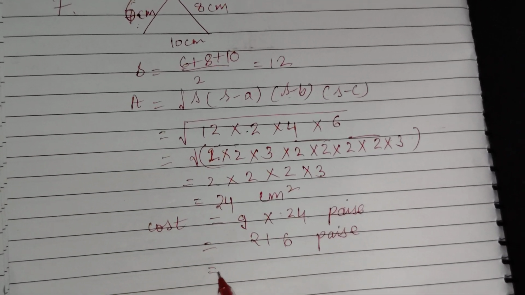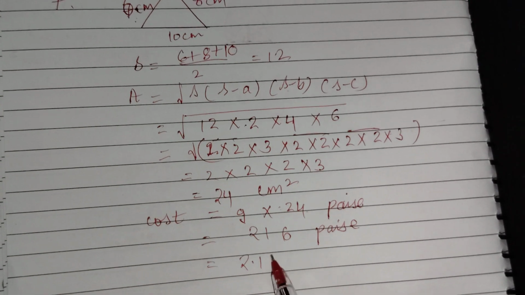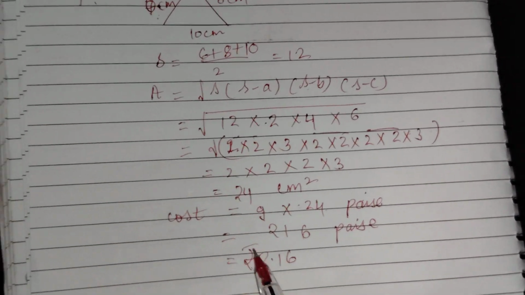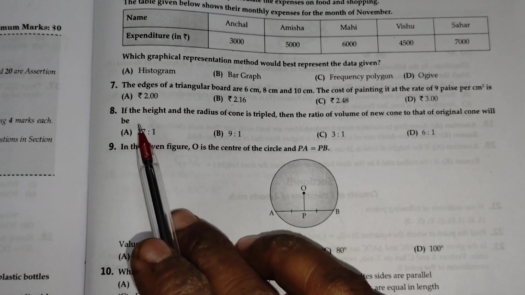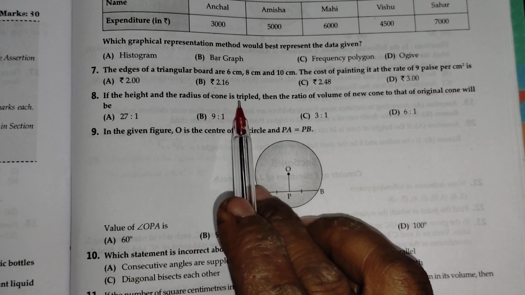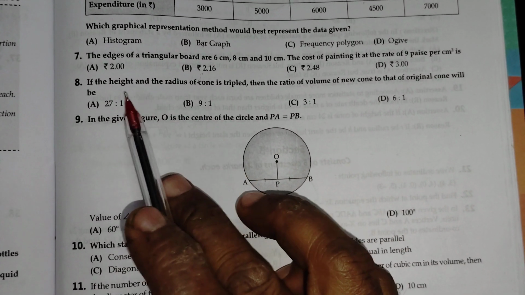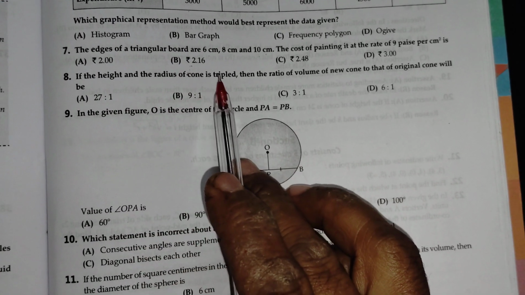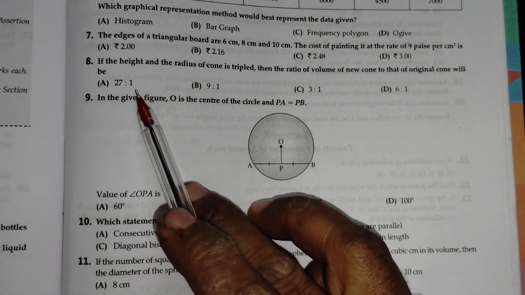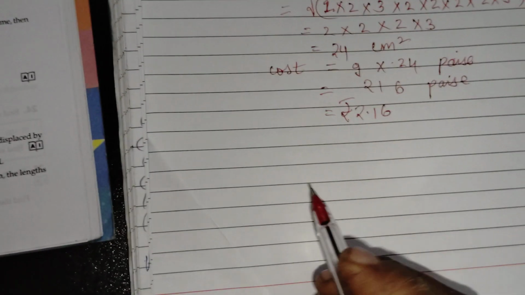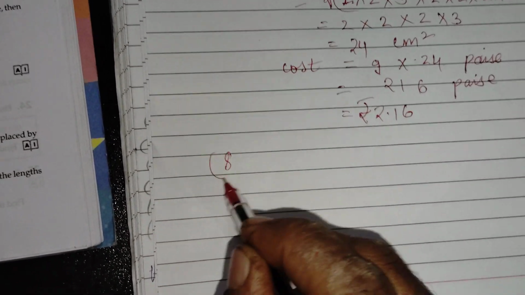Converting into rupees by dividing by 100, we get 2.16 rupees. So answer B is correct, 2.16 rupees. Next, 8th question. If the height and radius of a cone are tripled, then the ratio of the volume of the new cone to the original cone will be. So let us see the 8th question.